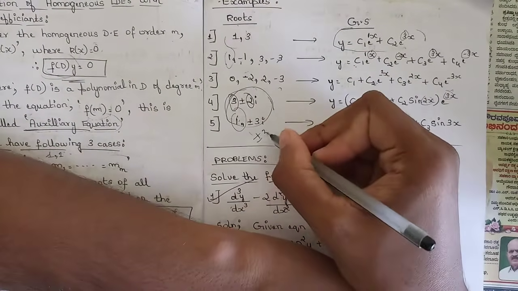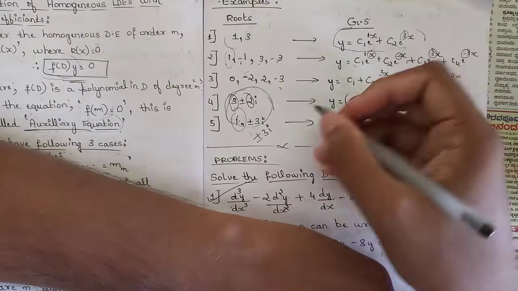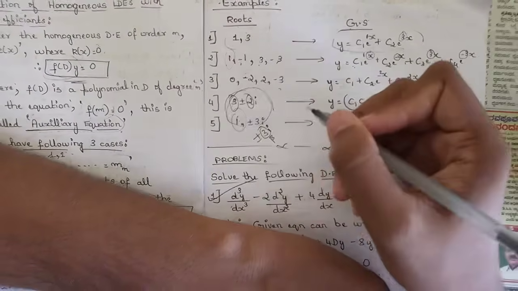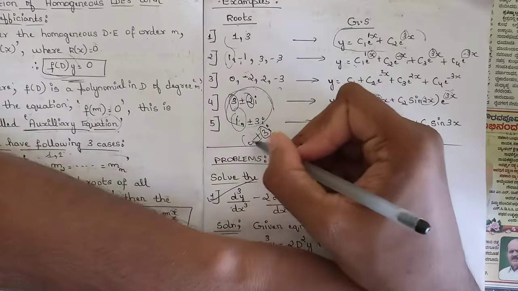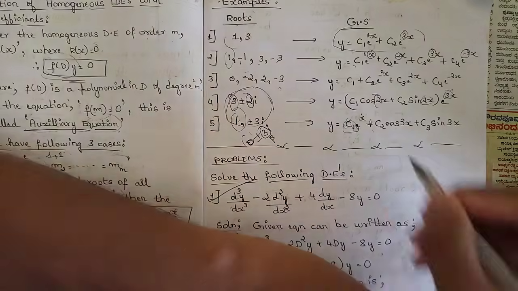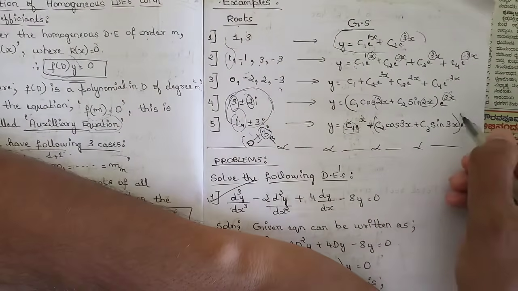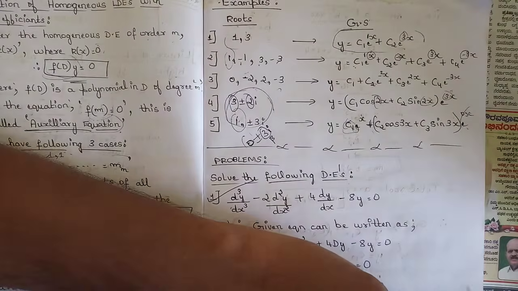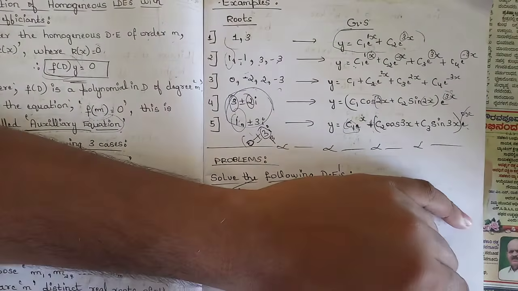The plus or minus 3i, which is alpha and which is beta? Here we can see that beta is present, right, beta, but where is alpha? If there are no numbers here, we can call it 0. Yeah, this is actually into e power 0x. We know that e power 0 is equal to 1, right? So this term gets cancelled. Okay, yeah. So these are some of the examples.